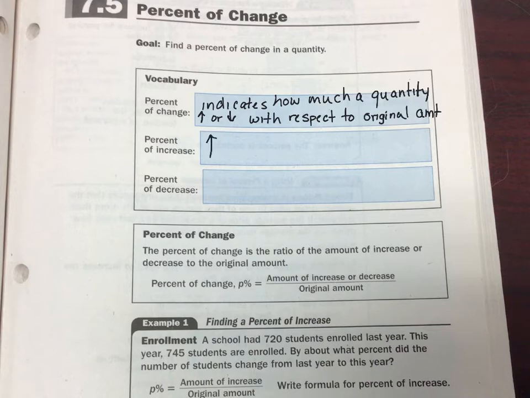Okay, so percent increase again, the increase is up. It goes, let's say, from 100 to 120. This is where you have a business owner, and so it's high. The prices or the number is higher than what it was originally. A percent decrease is where the number is going to be lower than the original amount, like when you go shopping.